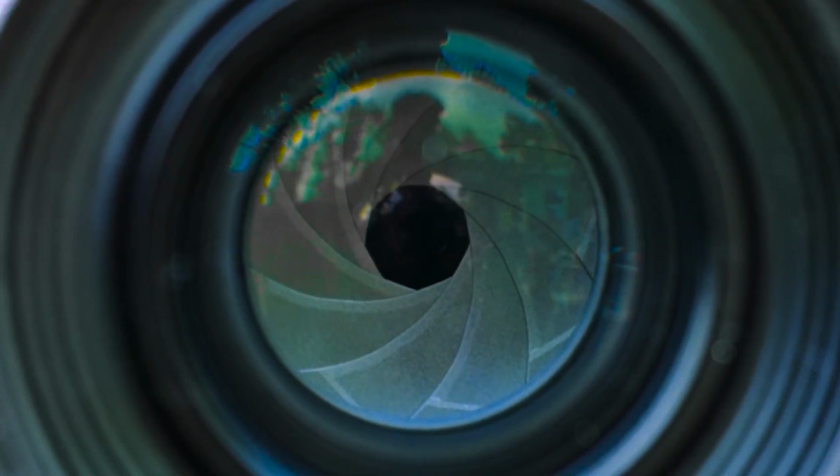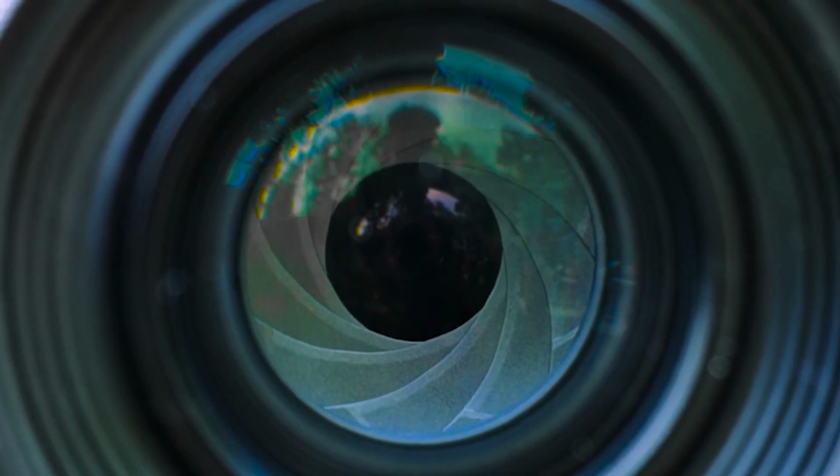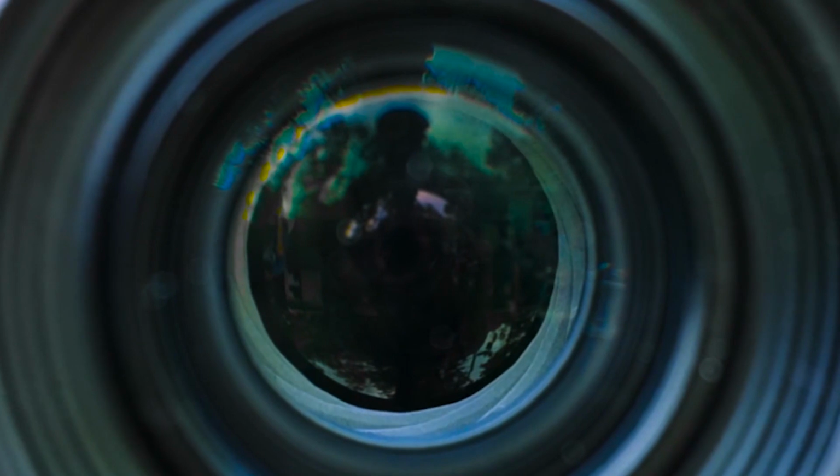Aperture size is adjusted by changing the diameter of the iris diaphragm, which can be made wider or narrower to let more or less light into the camera. A wider aperture, lower f number, allows more light to enter the camera, resulting in a brighter image and shallower depth of field, blurred background. A narrower aperture, higher f number, lets in less light, resulting in a darker image and deeper depth of field, more in focus.